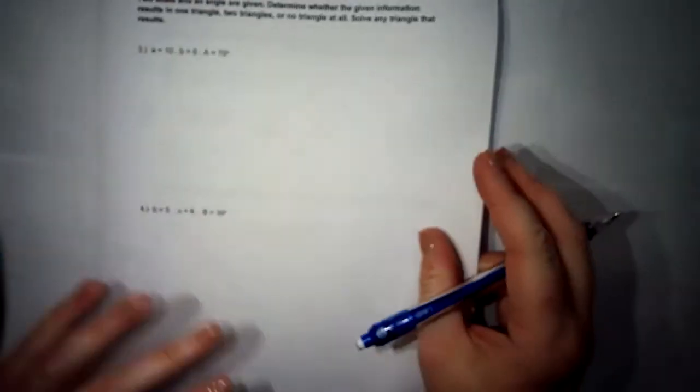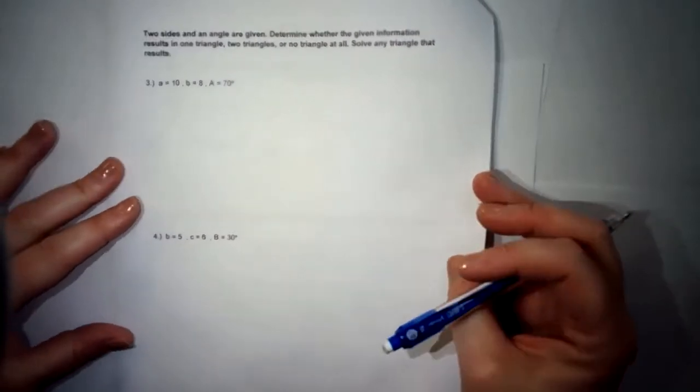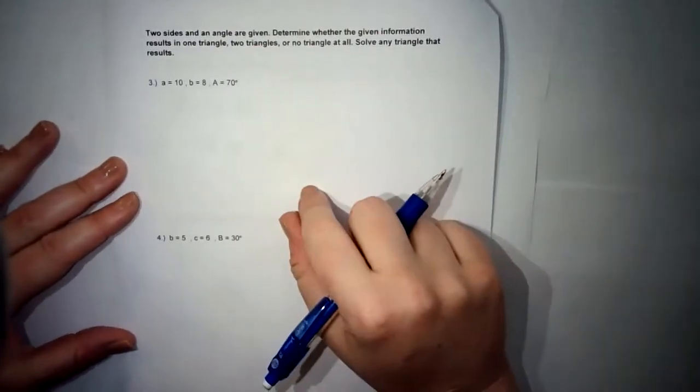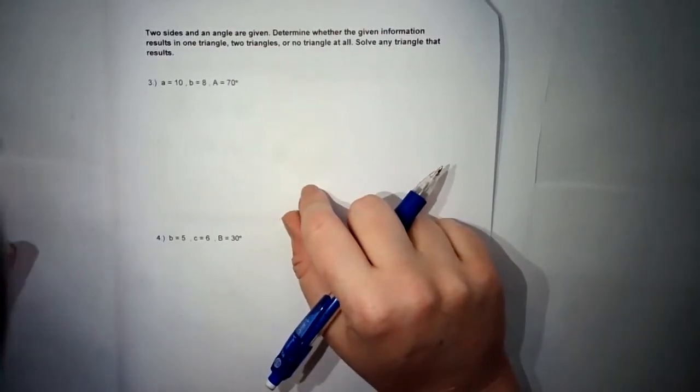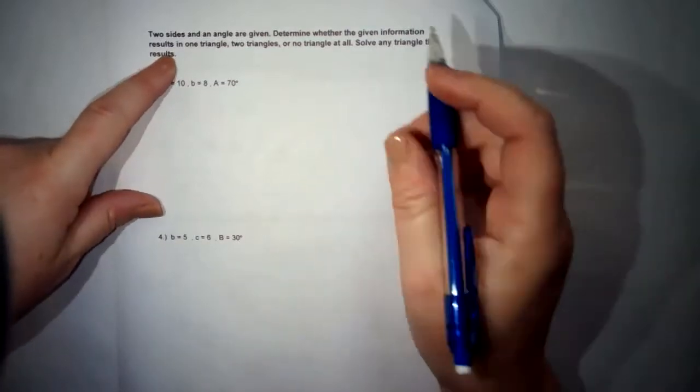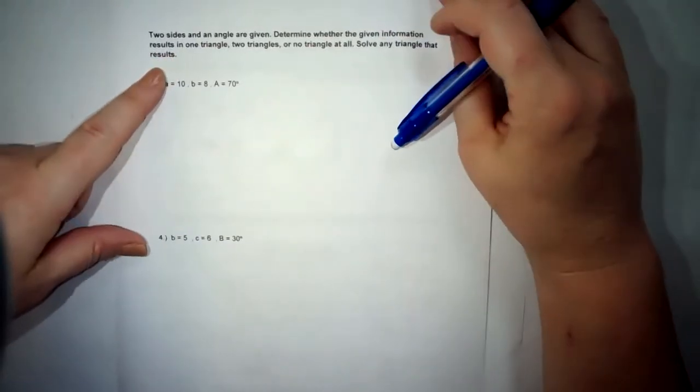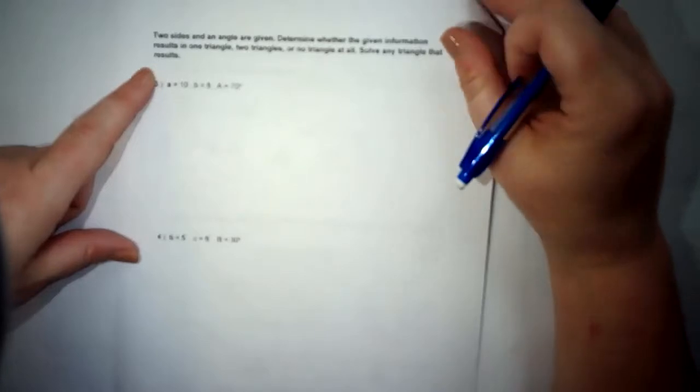All right. So now the next 3. Okay, you got 5 that pertain to these directions. And the directions say 2 sides and an angle are given. That's not always true. I guess I should say that stuff is given. Determine whether the stuff gives you 1 triangle, 2 triangles, or no triangle, and solve whatever happens.